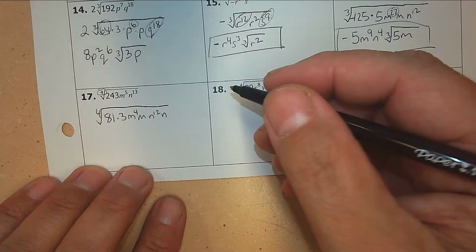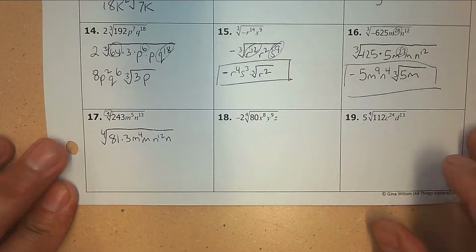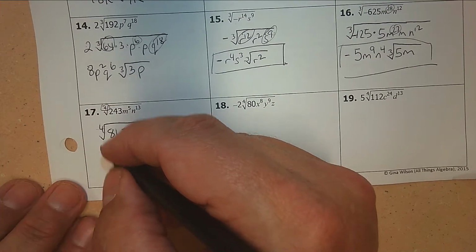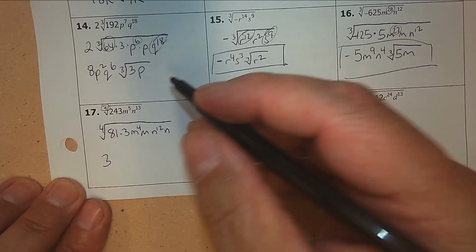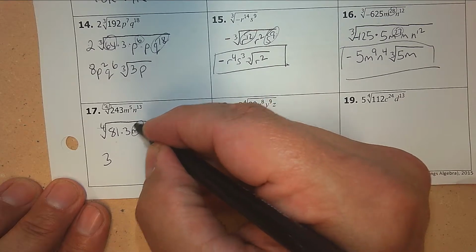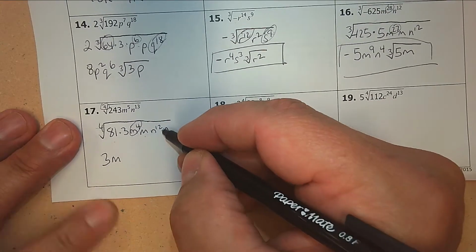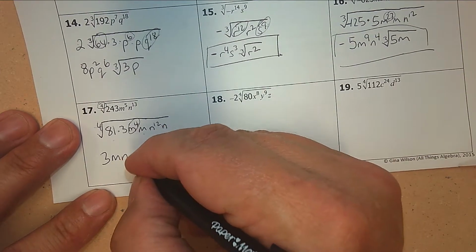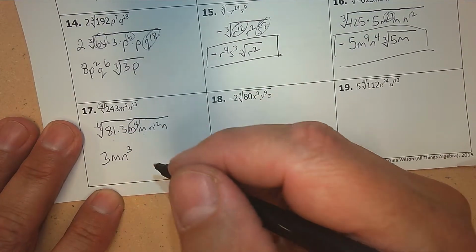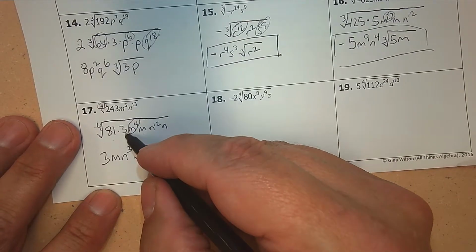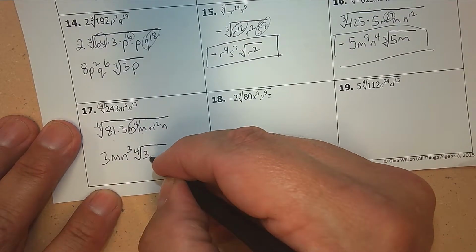So now that I've broken it up, I can now take the 4th root. So the 4th root of 81 is 3. The m to the 4th divided by 4 gives me 1m. Divide the n to the 12 by 4 and you get n to the 3, and then that's it. What's left over that I didn't take the 4th root of is 3, an m and an n.